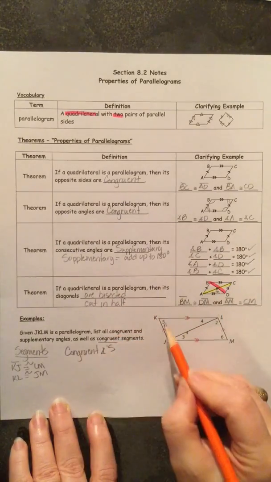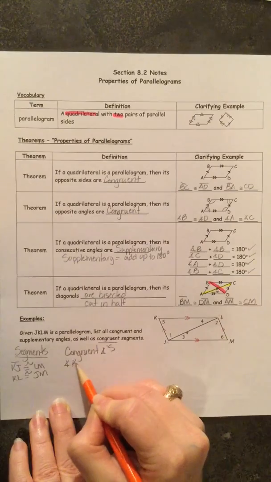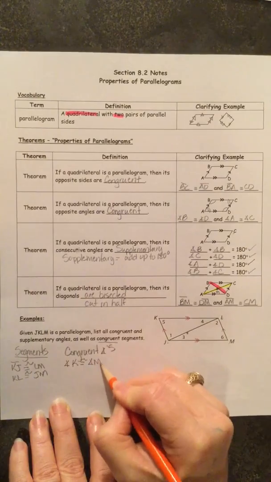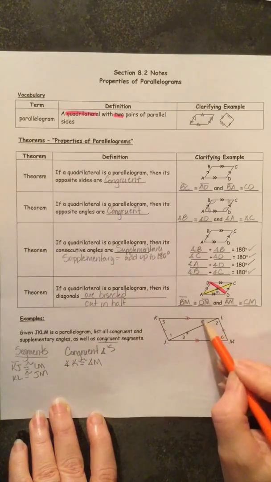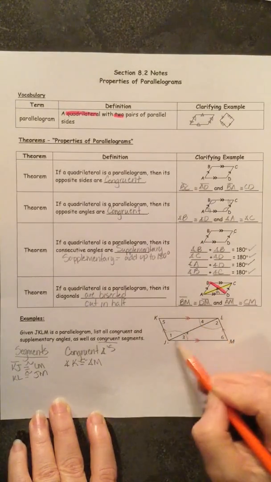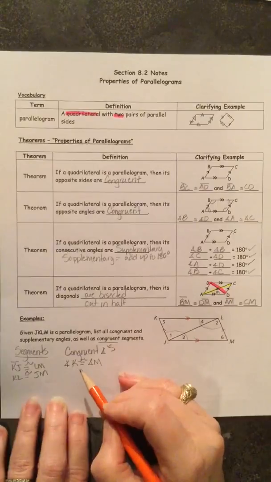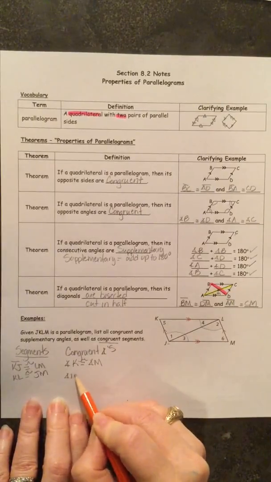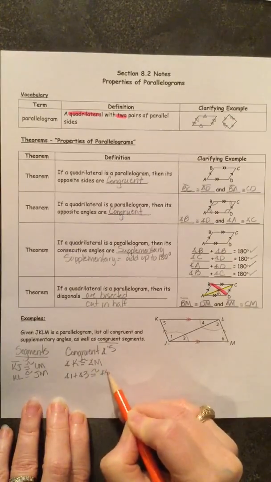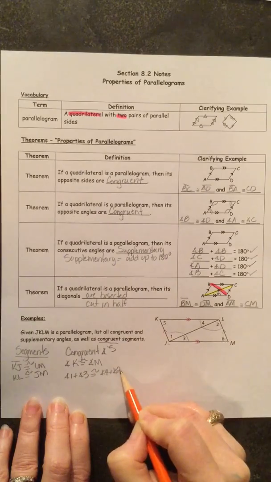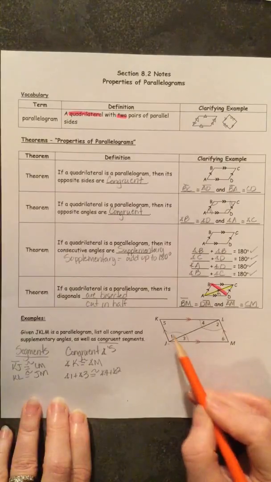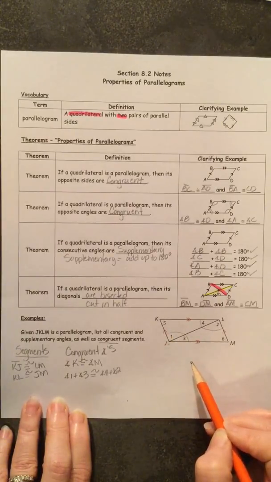So my first set of opposite angles, angle K, is congruent to angle M. And now for my other side, I have to take the sum of those angles to be congruent. So we're going to say angle 1 plus angle 3 is congruent to angle 4 plus angle 2. Those are my sets of opposite angles.